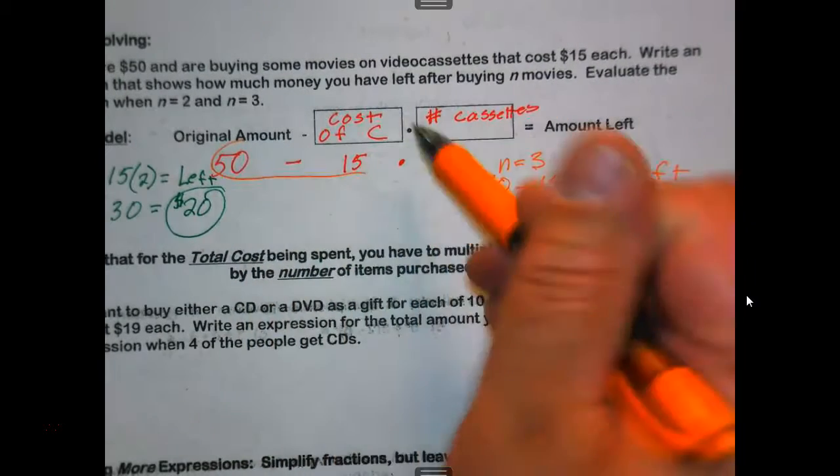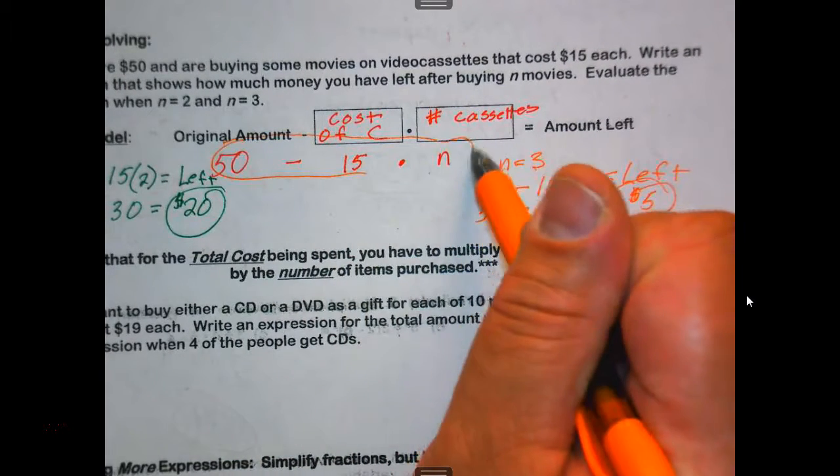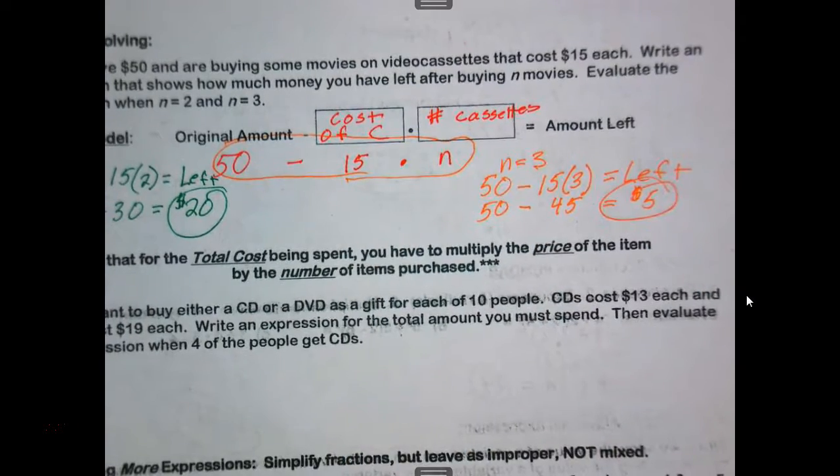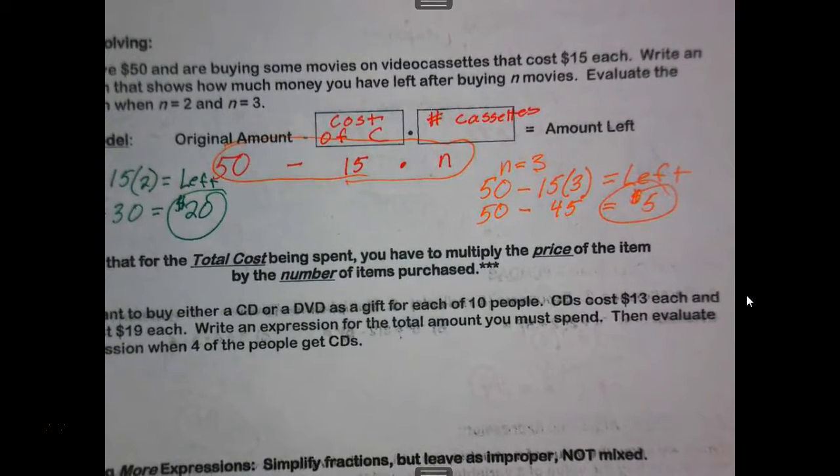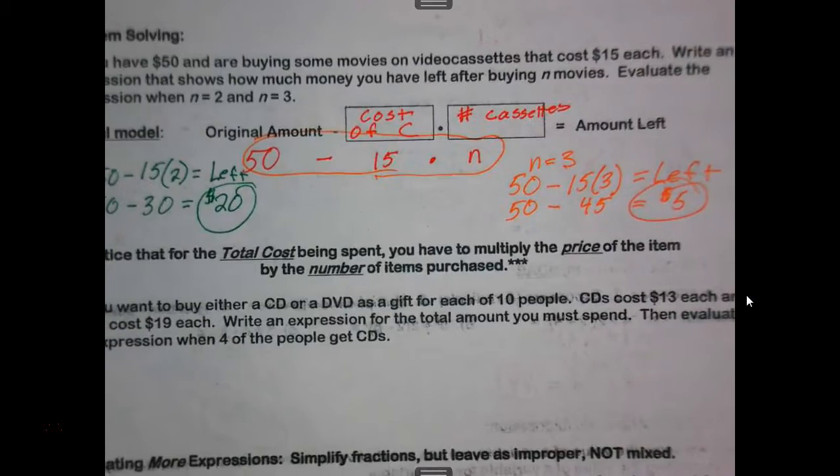On a quiz, you have to be careful because sometimes they just ask for the expression. Sometimes they'll just ask for evaluation. Sometimes they ask for everything. Questions, comments, concerns?